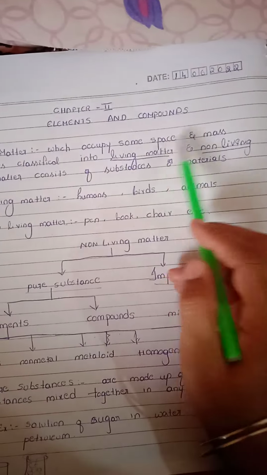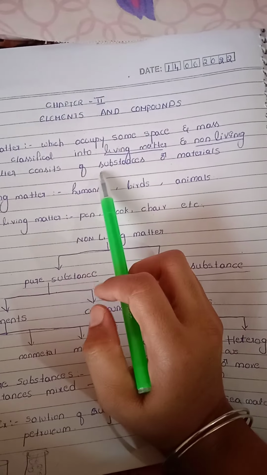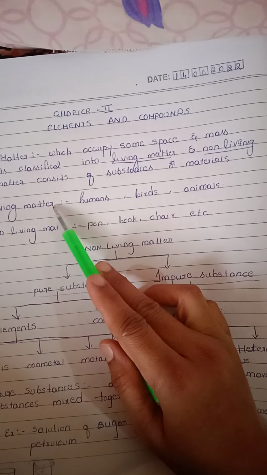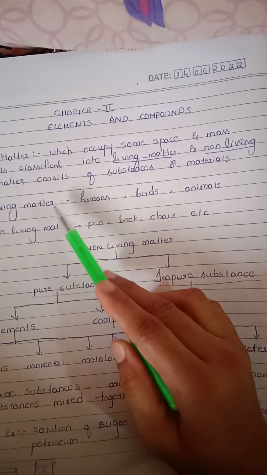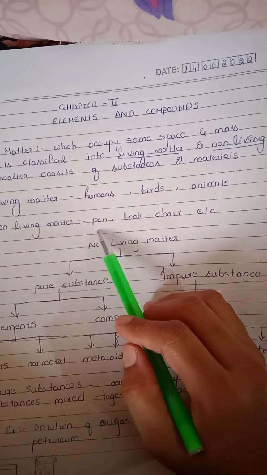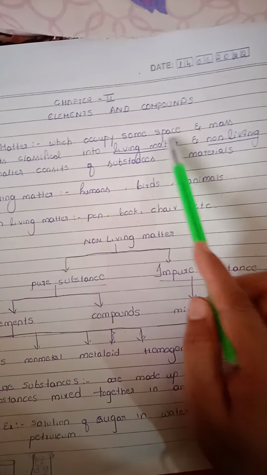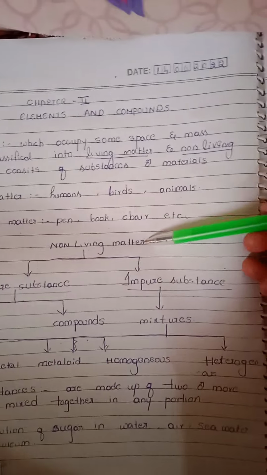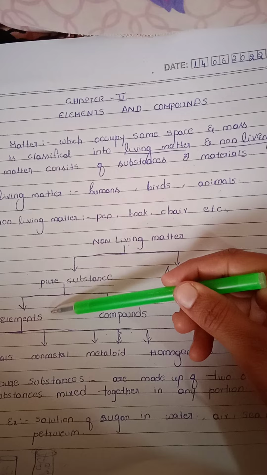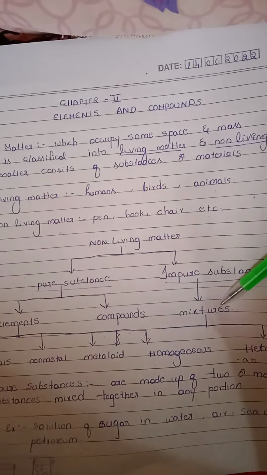Matter, which occupies some space and mass, is classified into living matter and non-living matter. Matter consists of substances or materials. Got it? Living matter is nothing but humans, birds, animals, or else non-living matter is nothing but pen, book, chair, etc. Non-living matter consists of two types, pure substances and impure substances. Pure substances are nothing but elements and compounds, and impure substances are mixtures.